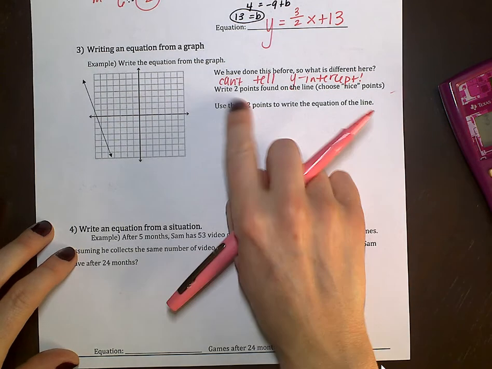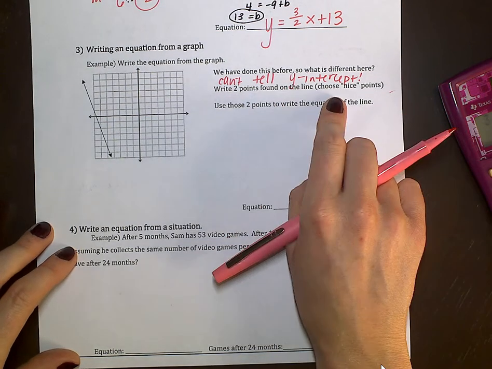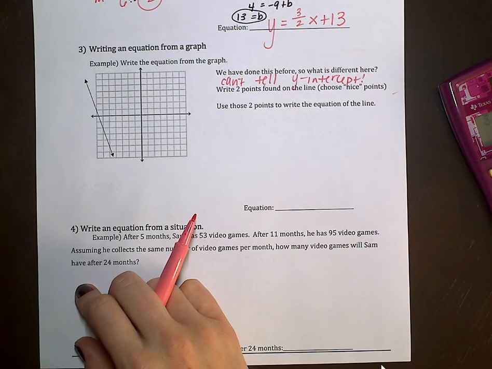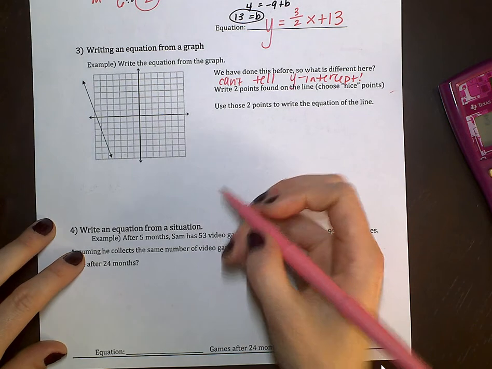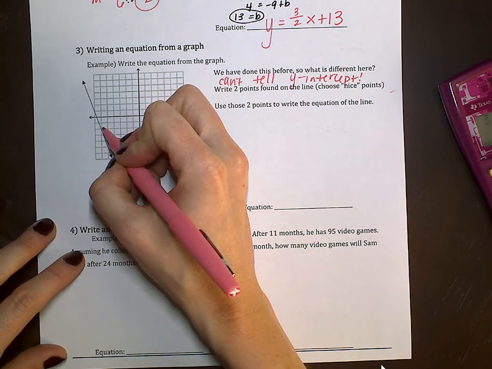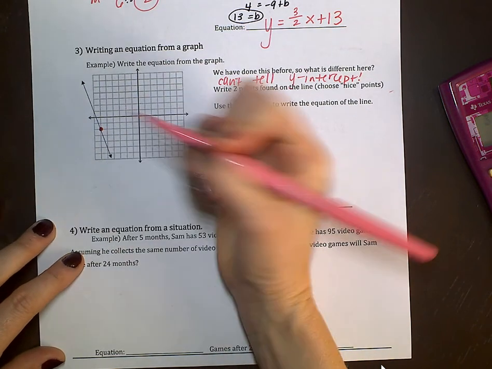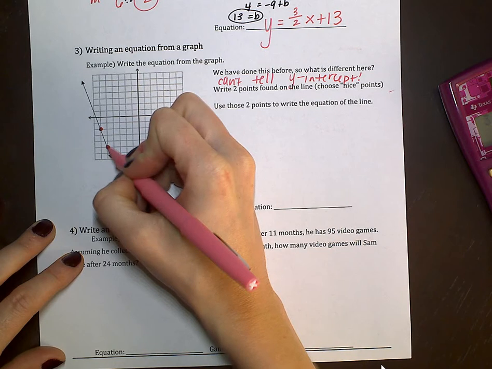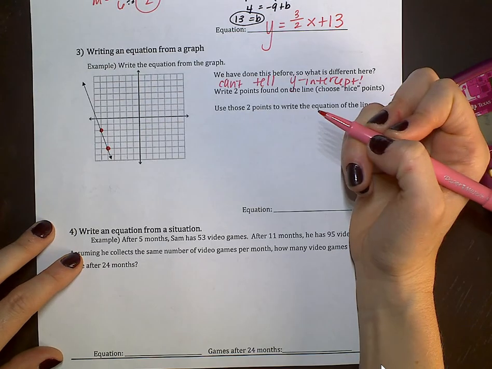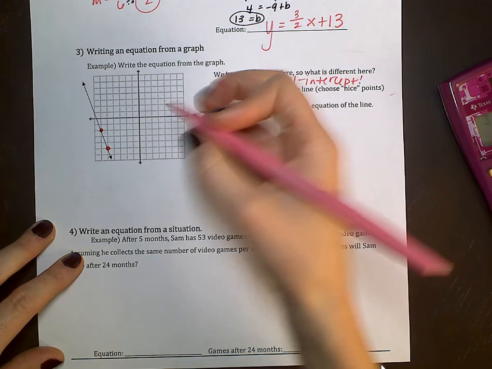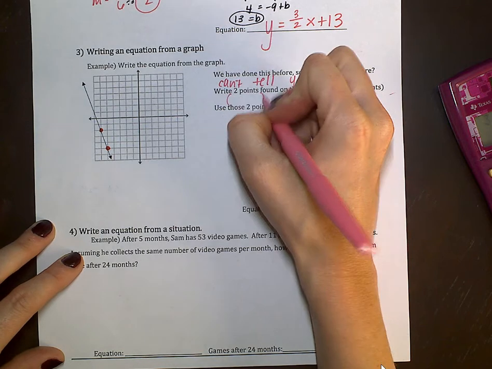So here's what I'm going to do. It says to write 2 points that are found on the line. So I'm going to choose 2 nice points. We've done this before. You're looking for places where it crosses right in the corner of a box. So I see one right here, and I see one right here. Okay, so I found 2 nice points. Let's go ahead and list those here.